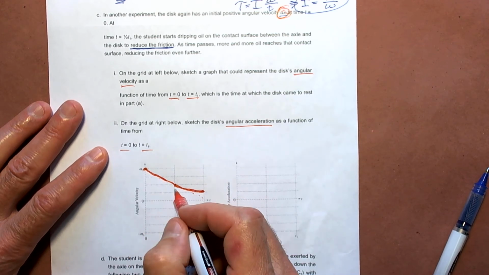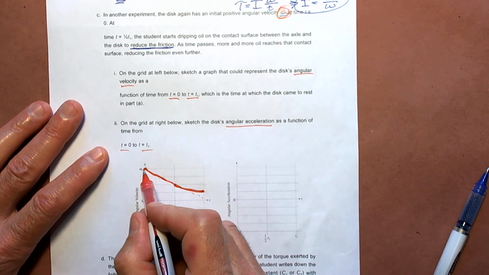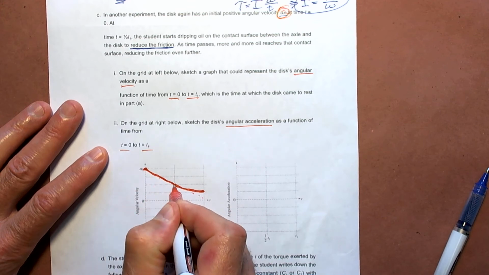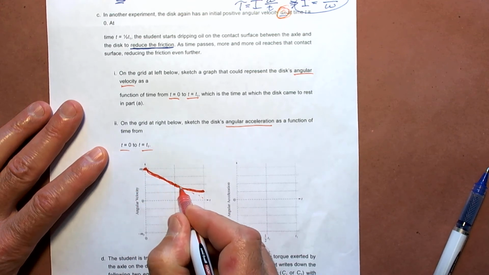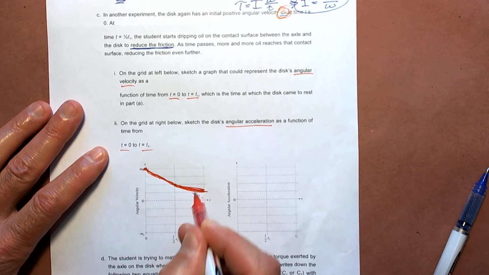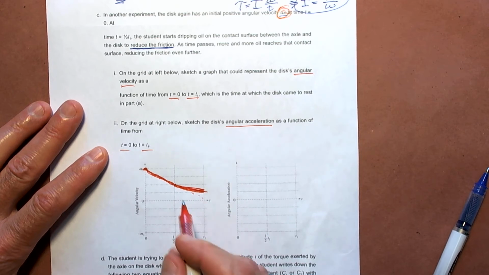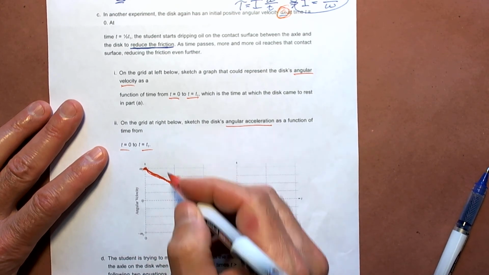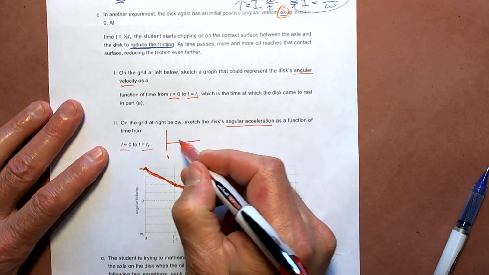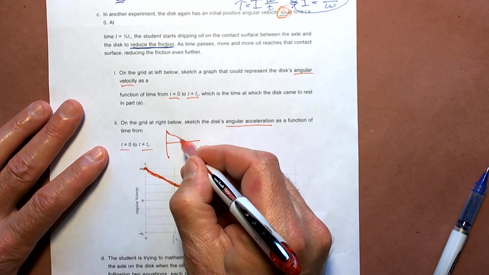So again, scoring wise, they're going to want to know that it's one slope here, a nice linear slope here, and some change in slope here that's going to mean that the acceleration has changed. Now it looks kind of subtle. You might see a graph that may look something like this, much more pronounced.